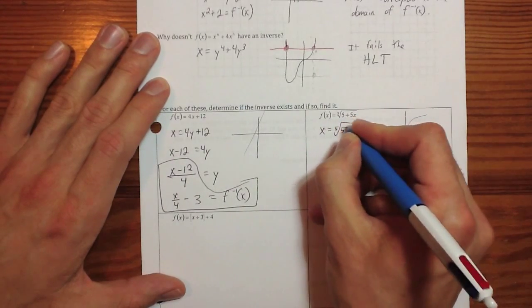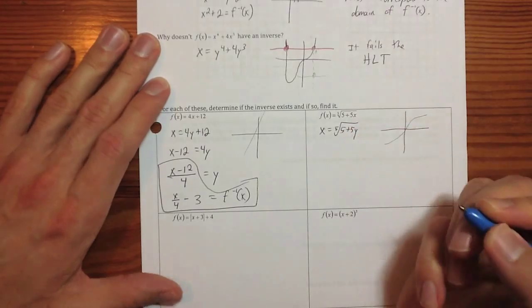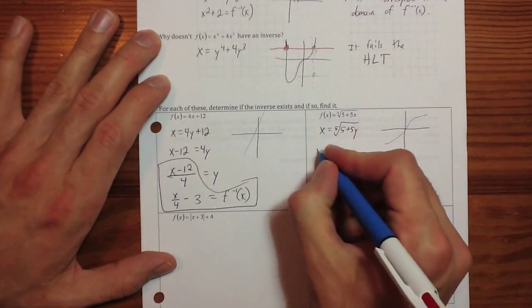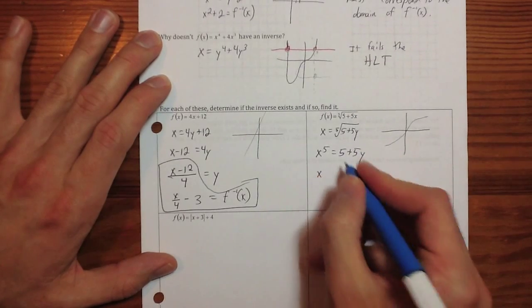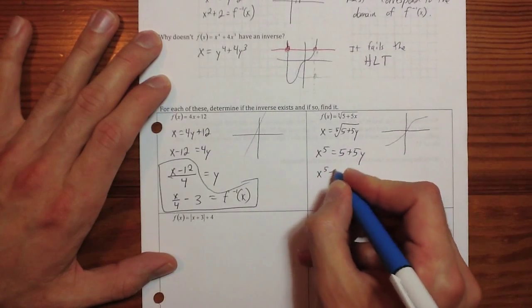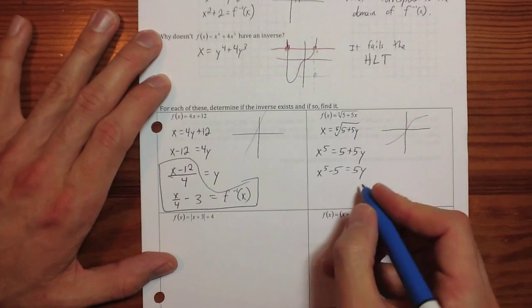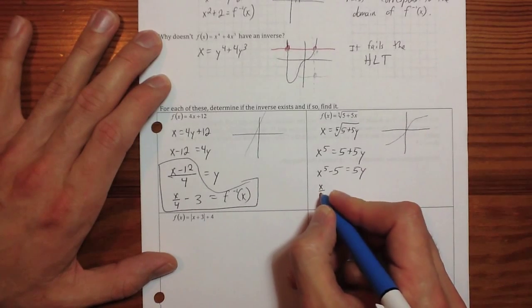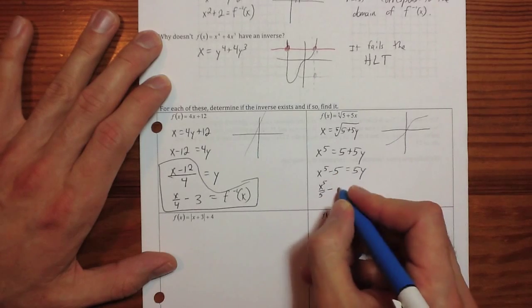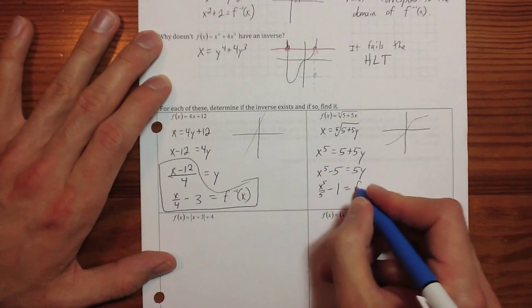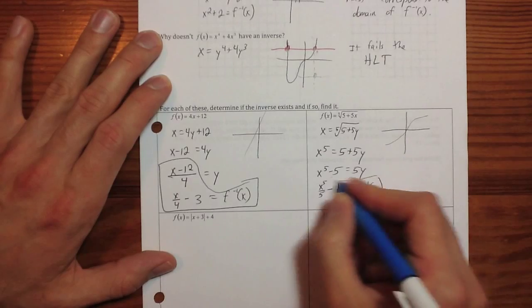Fifth root of 5 plus 5y. A lot of 5's in here. How do we undo a fifth root? Well, we raise it to the fifth power. We will now subtract that 5, x to the fifth minus 5 equals 5y. And then we'll divide by 5, giving us x to the fifth minus 5 over 5. I'm kind of skipping a step. I hope you're okay with that. There's our inverse. This is the answer.